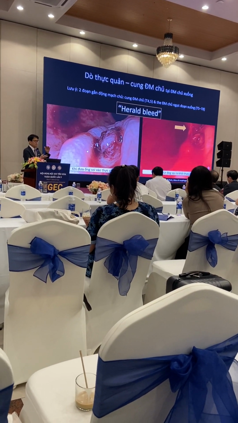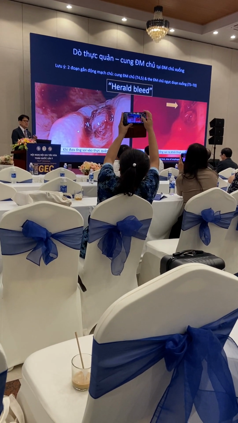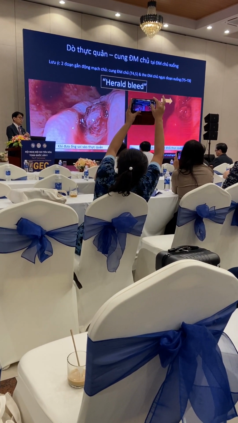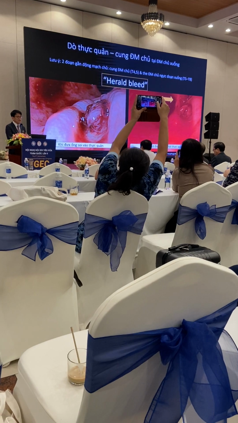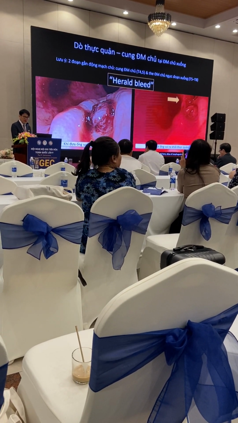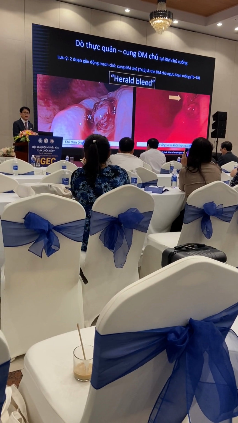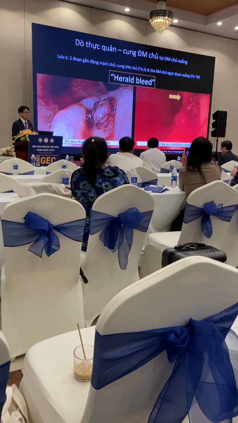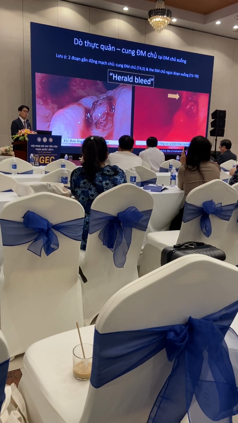So after the TTP, if there is something, a big ulcer, seeing this, please don't proceed. Let me repeat again. Please don't proceed with your endoscopy. Just stop it and finish, and then take a CT scan. Because this is the most serious one.